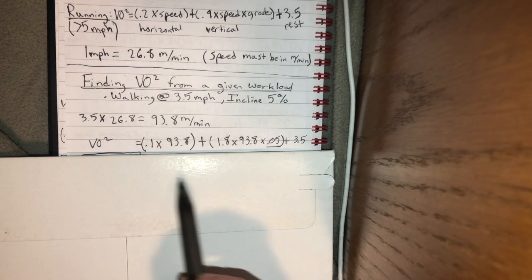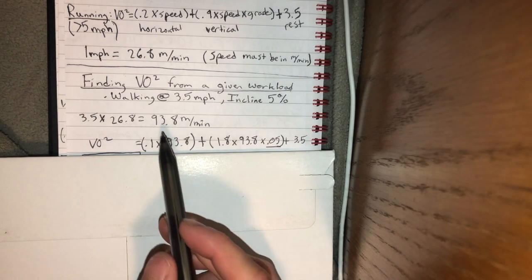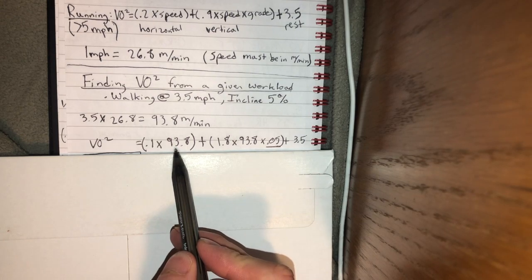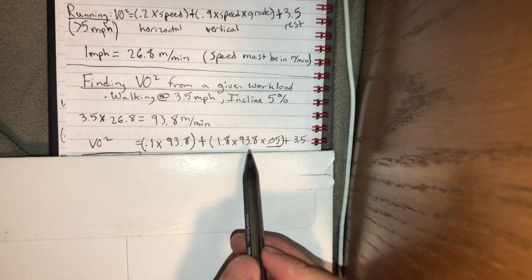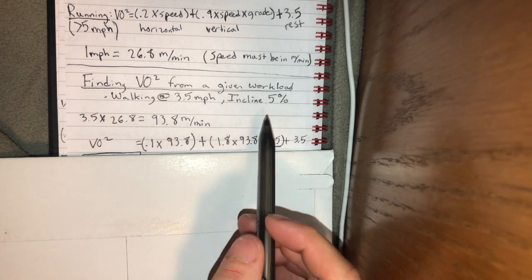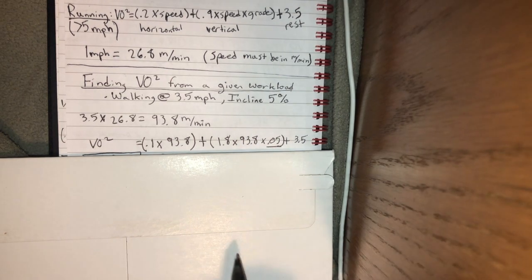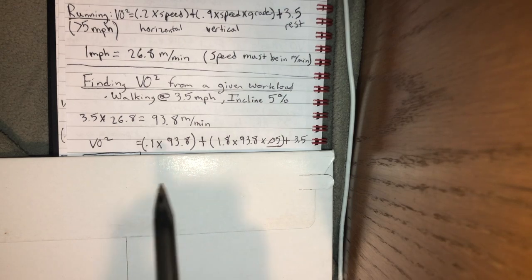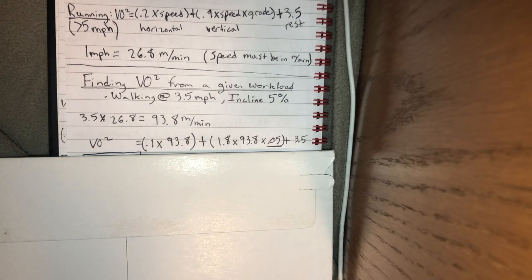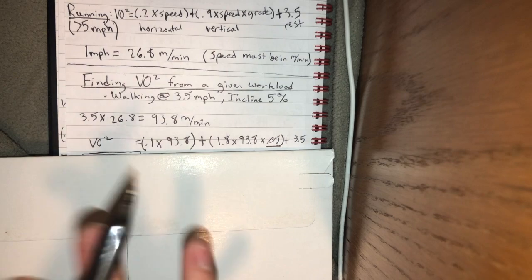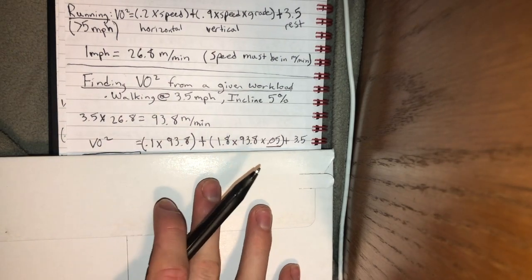So all I did was take that 93.8 and plug it into this part of the speed equation. This is the vertical, and then take that incline of 5% and plug it in here. This is the walking one that was given above, not the running equation. So remember, walking, running, a little bit different.